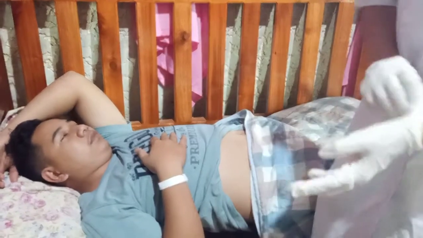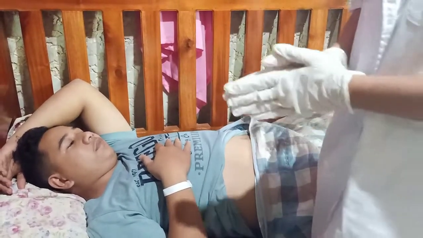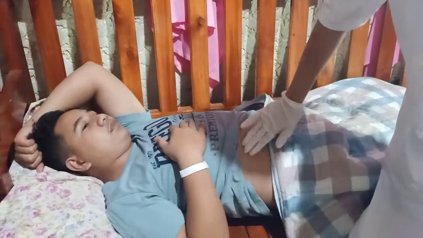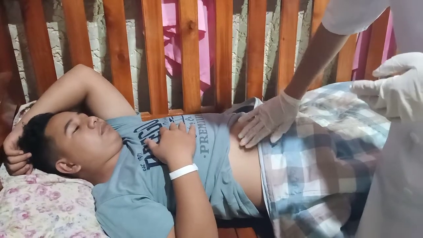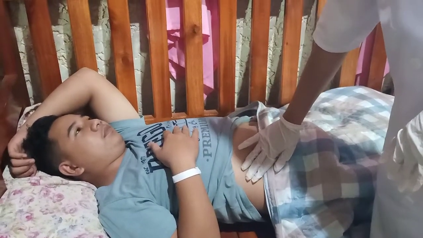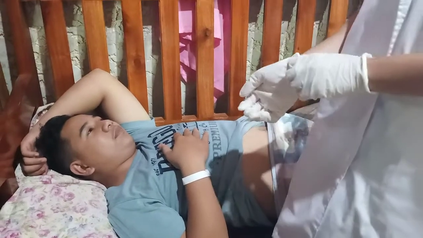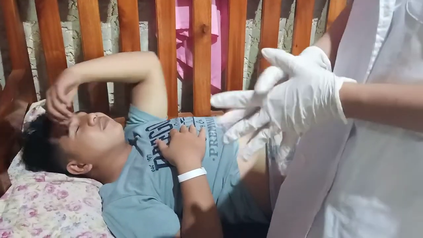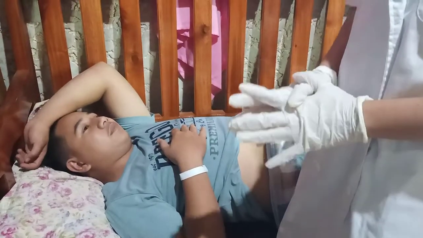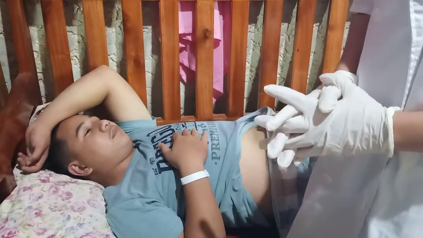And palpate the site and avoid the area that is tender. Sir, are you feeling pain? No. Okay. And make sure that you have the right size of the needle.